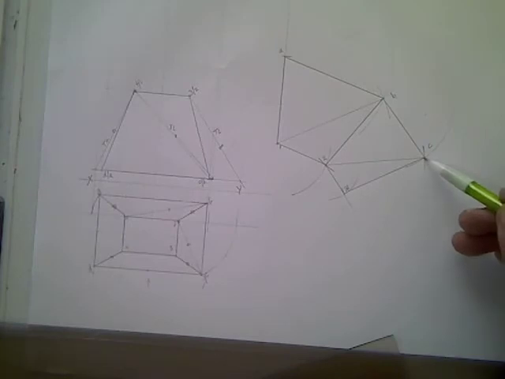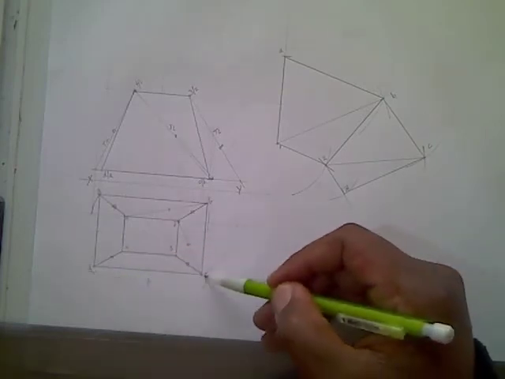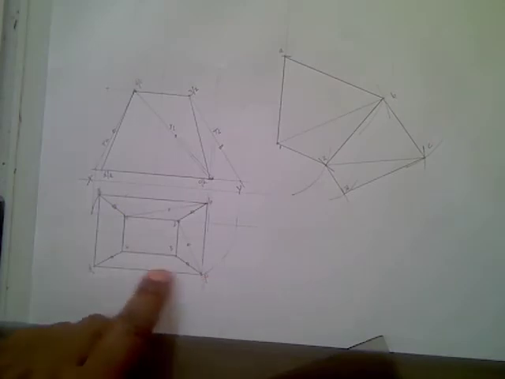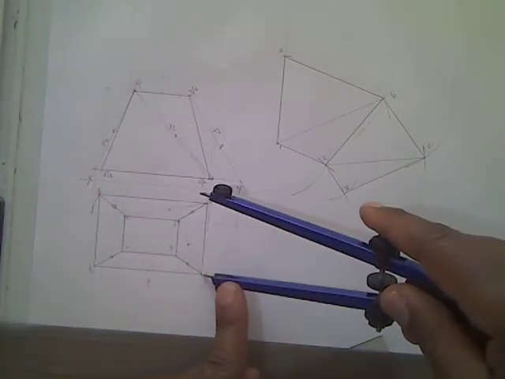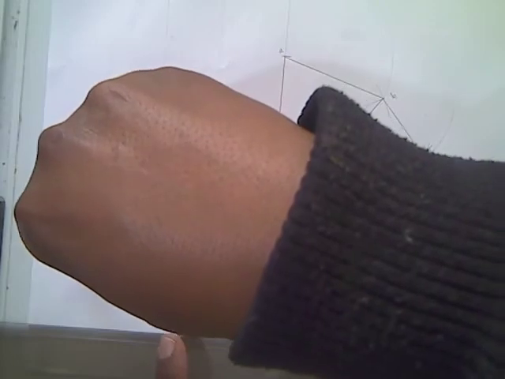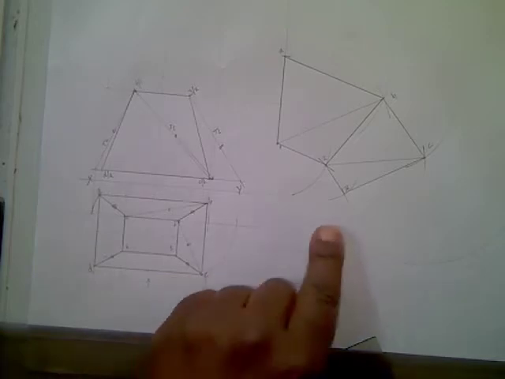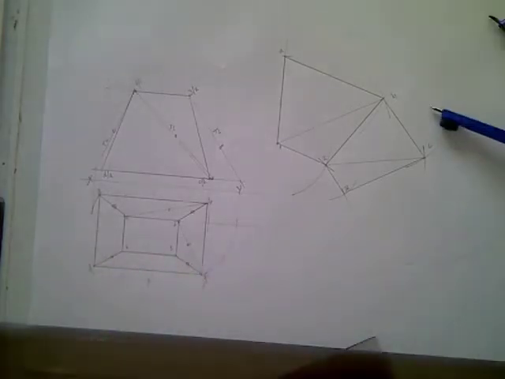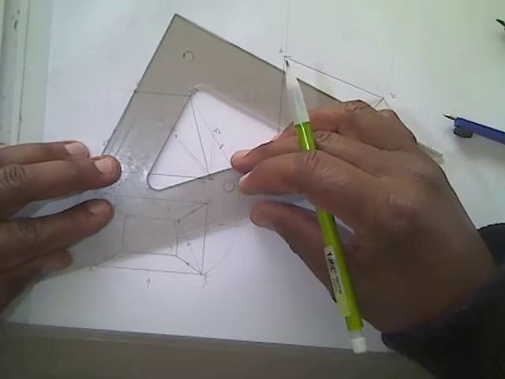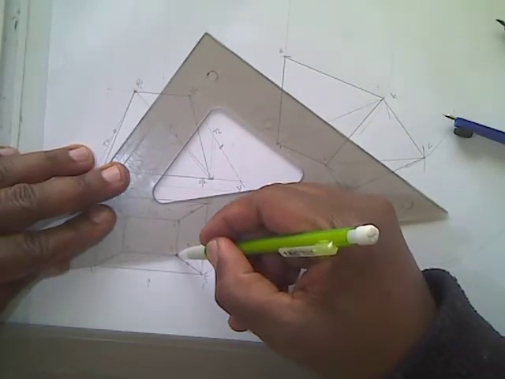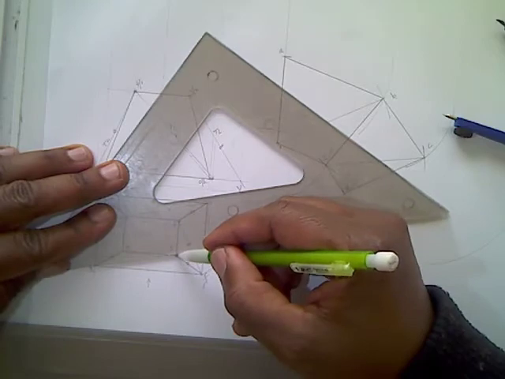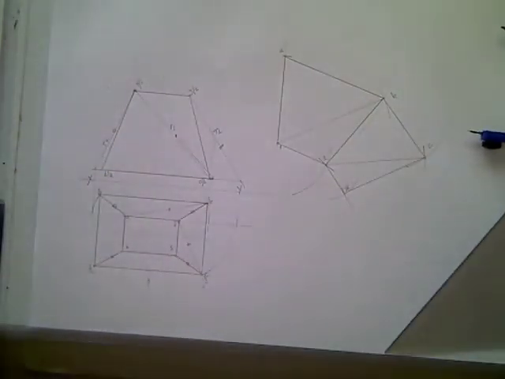Now I must move from C to D. From C to D, parallel to the ground line. C to D is a true length. And then now I must move from 3 to D. I will form a triangle from 3 to D. I'll form that triangle from 3 to D.